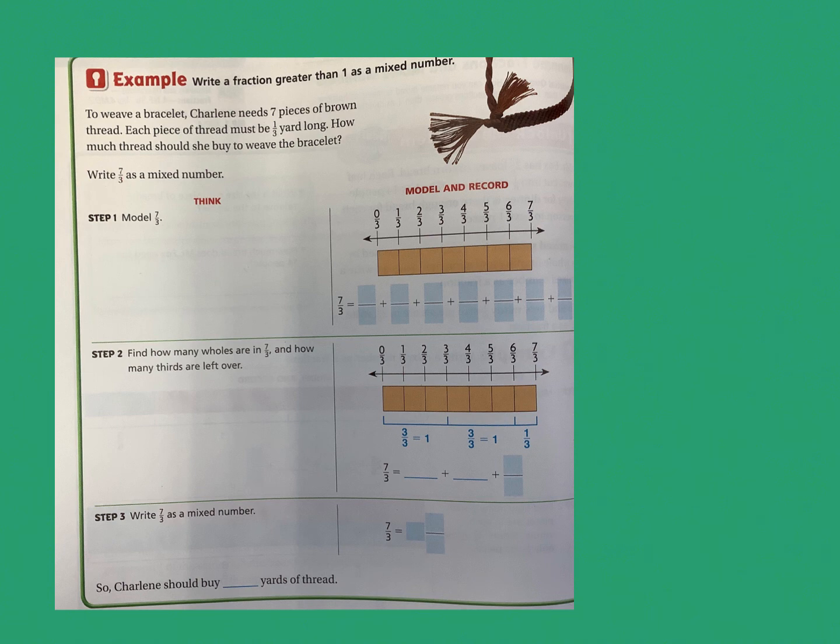So this is the reverse of what we did before, and here's how you do that. So we'll model it first. We're going to go ahead and have 0 thirds, 1 third, 2 thirds, 3 thirds, 4 thirds, 5 thirds, 6 thirds, 7 thirds. Okay, and there it is all written out. I did 1 third plus 1 third plus 1 third plus 1 third plus 1 third plus 1 third plus 1 third is 7 thirds.